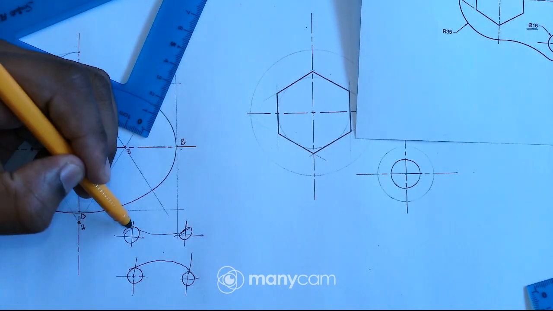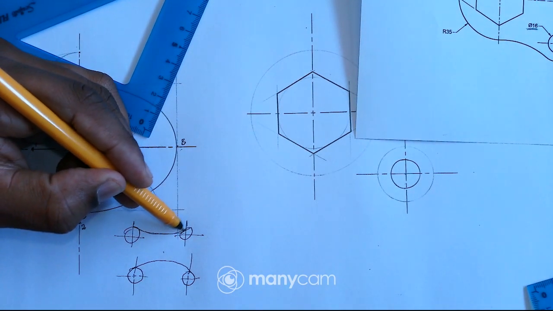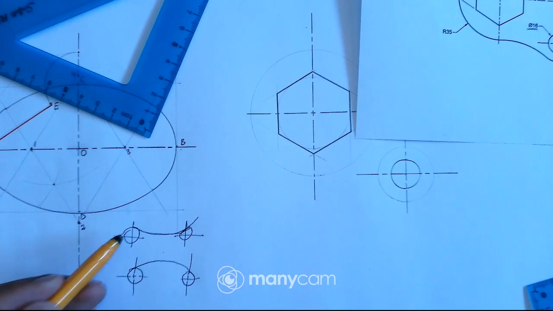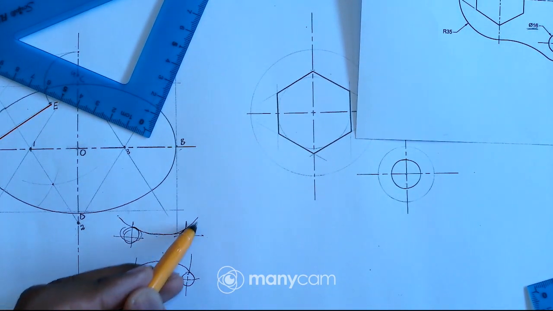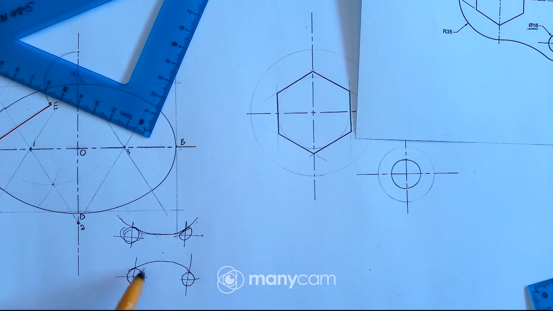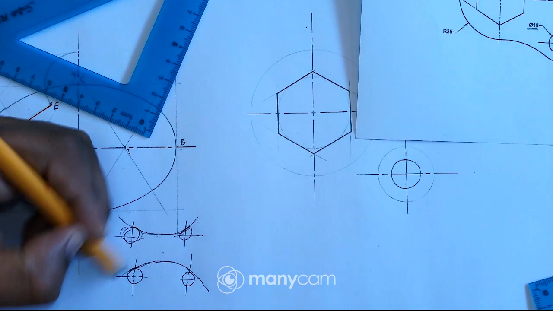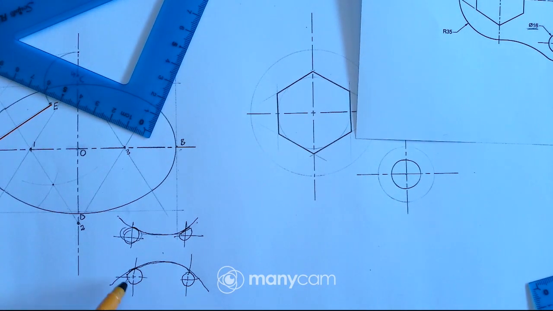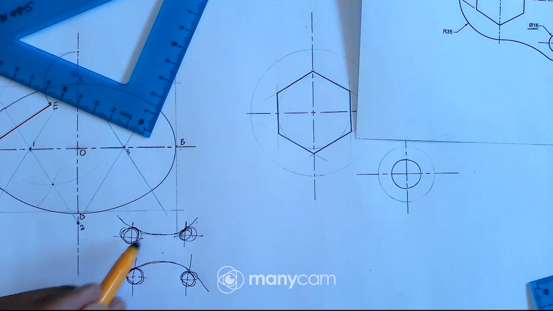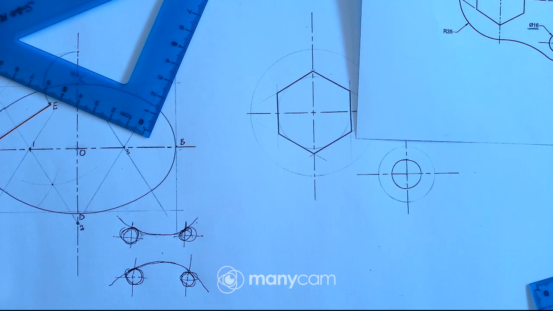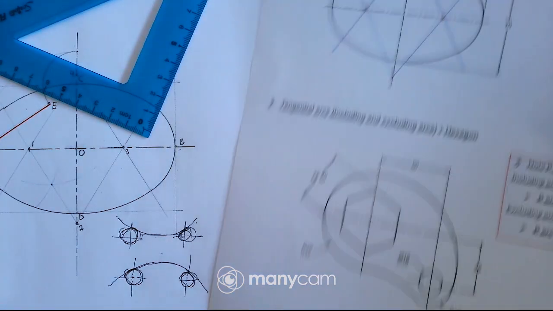If you check, this arc is just excluding the two circles. These two circles are outside of this arc. But for this one, let me just draw it like that. For this arc, the two circles are inside, so we call this including, and this one here is excluding.